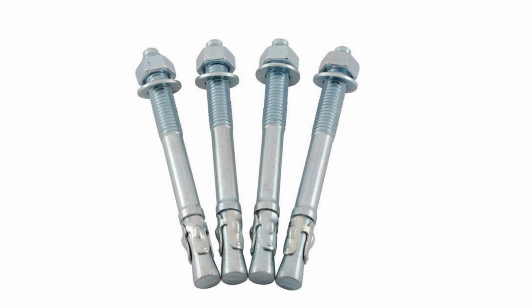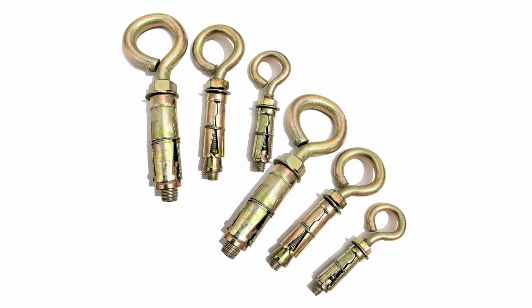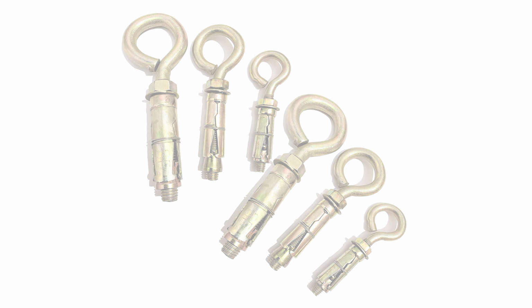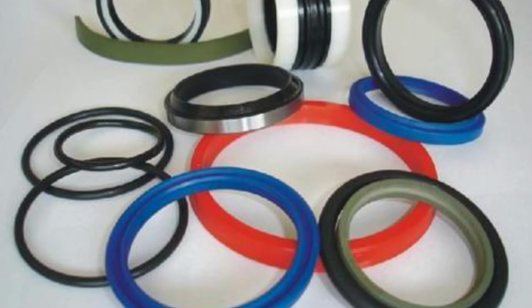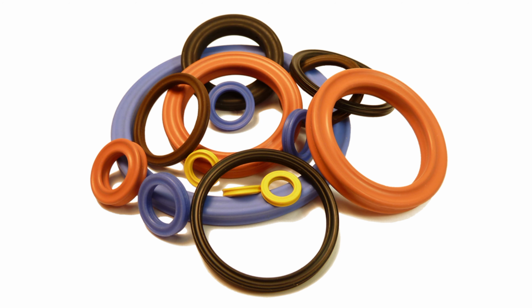And next is fasteners. Fasteners are used to hold industrial equipment and machinery together. So next is seals and gaskets. Gaskets and seals are used to prevent leakage and maintain the pressure level in the processes.